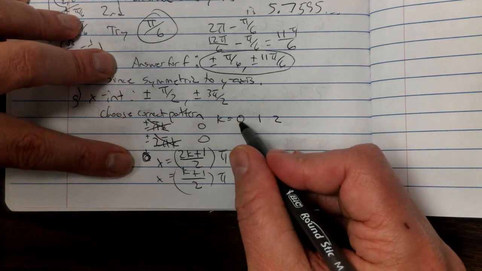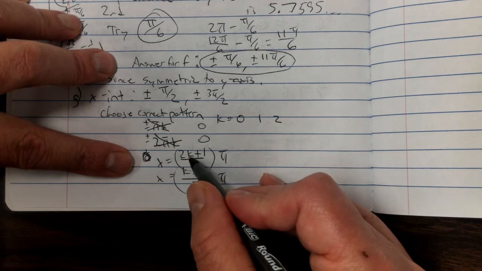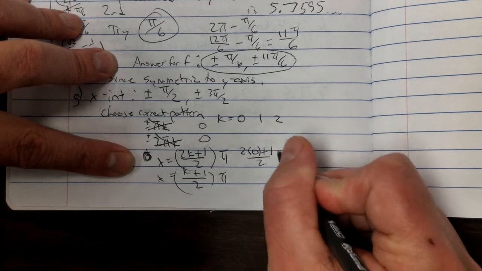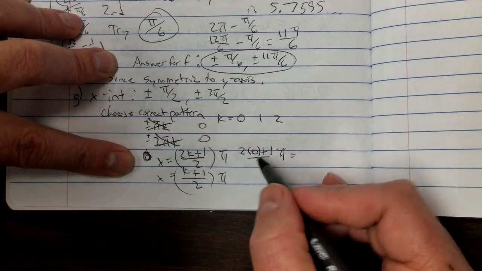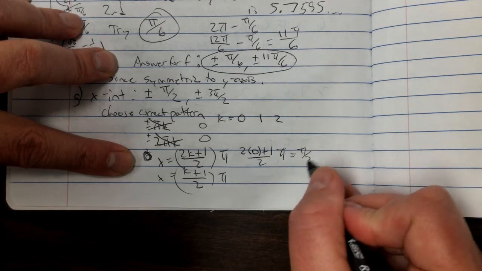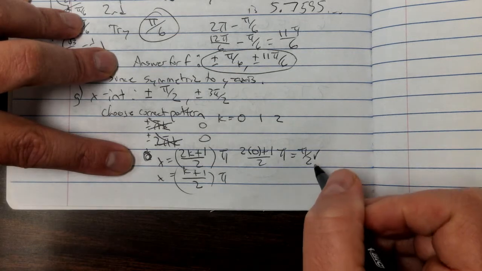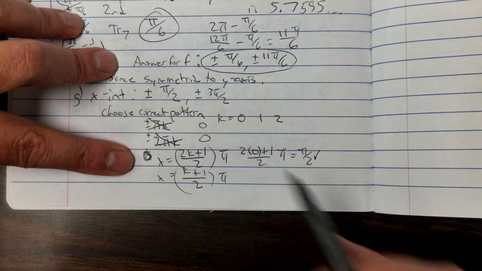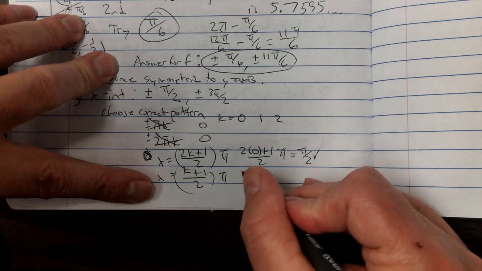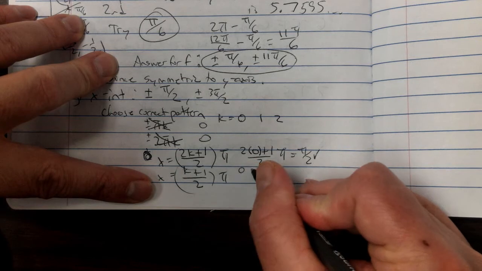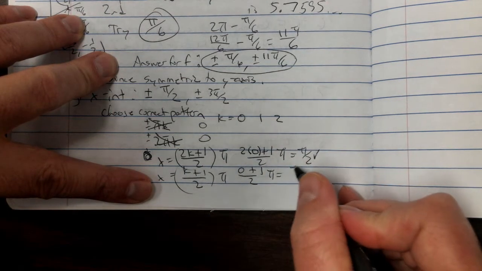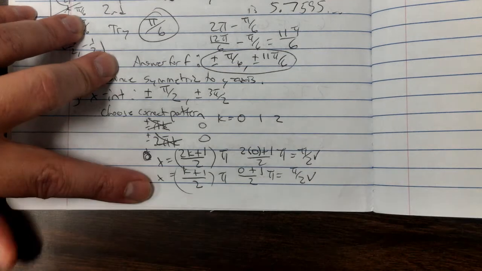But if we put in a 0 here, we get 2 times 0 plus 1 over 2 times pi. So the 2 times 0 cancels, and you get a half pi, which is pi halves, which works. So that one is good. We also need to try this one. We can say 0 plus 1 over 2 times pi. So this one would also be pi halves, which works.